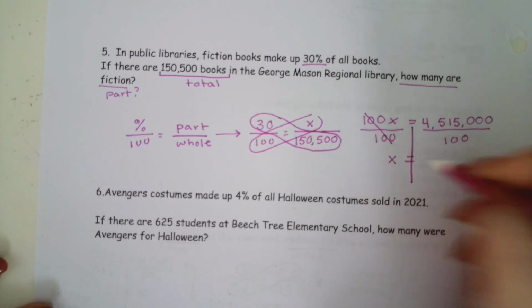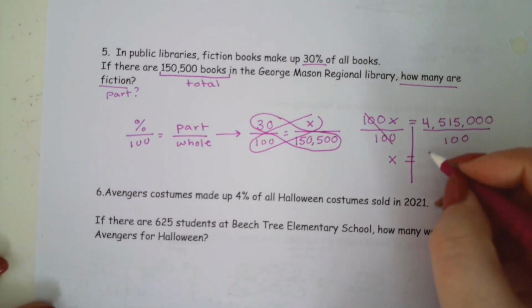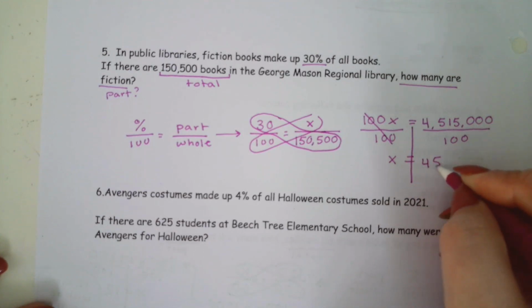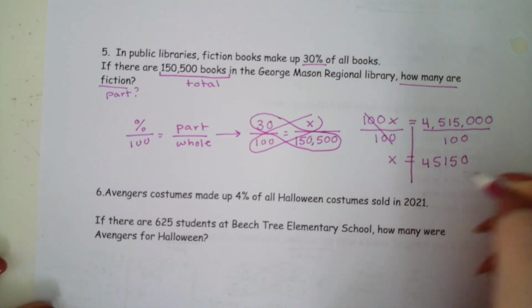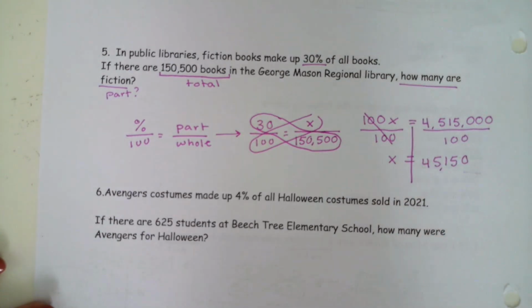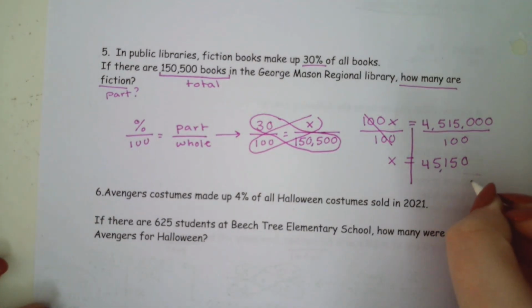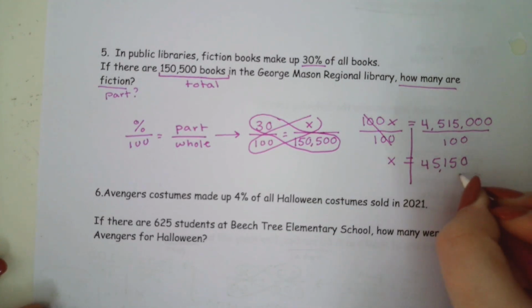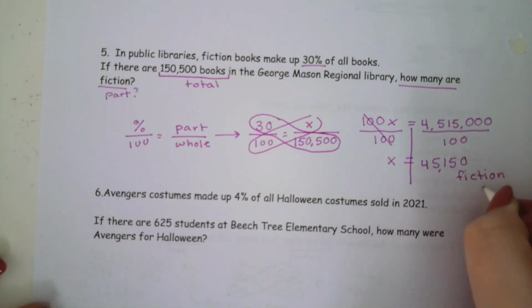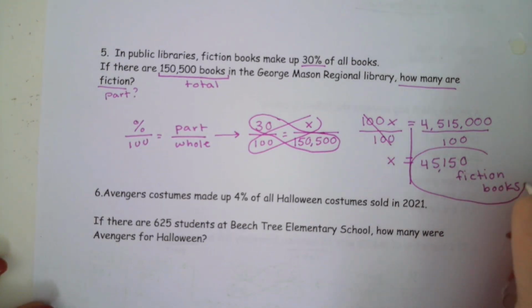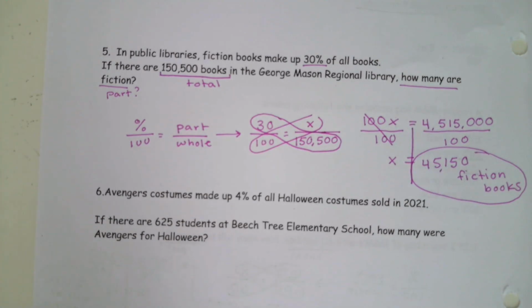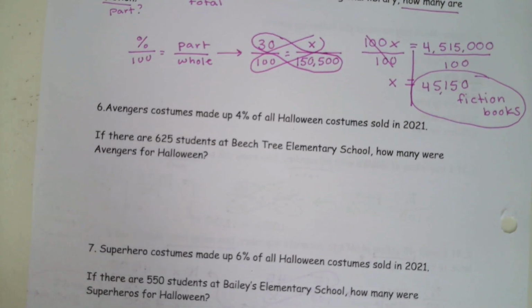I get x equals 45,150. And the question was, how many are fiction? So 45,150 books are fiction. That's how many they got. All right, you guys can try number 6.